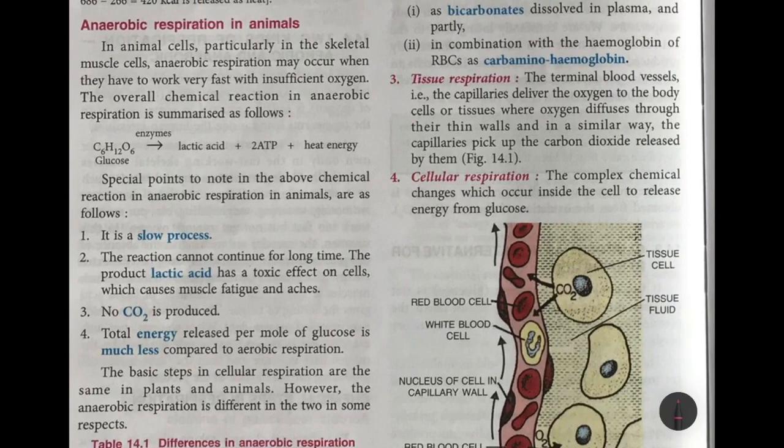Now we talked about how anaerobic respiration takes place in the skeletal muscles when there is sudden movement. Anaerobic respiration occurs when it works very fast in the absence of oxygen, or with insufficient, very little oxygen. So here oxygen is not there, but yet glucose is broken down into lactic acid, only 2 ATP energy, and a lot of heat energy. So the points that you need to remember in anaerobic respiration: it is a very slow process. The reaction cannot continue for a long time.